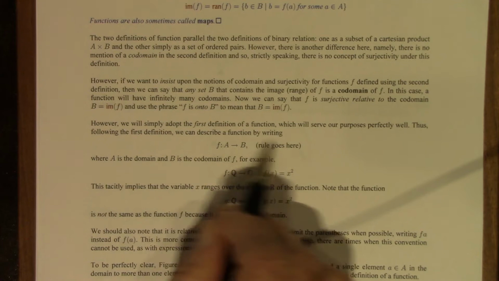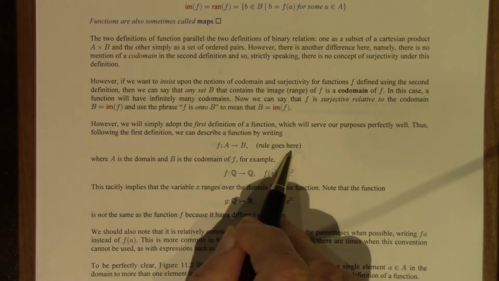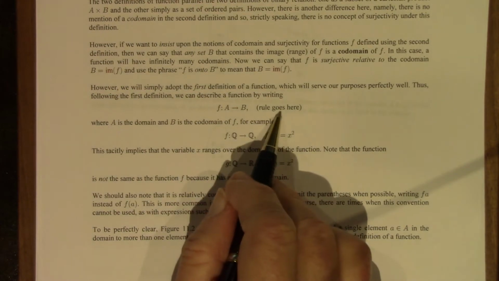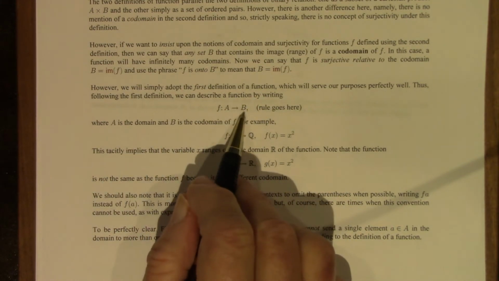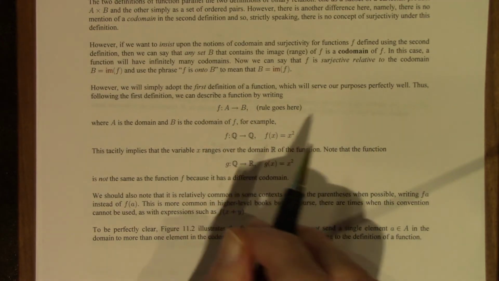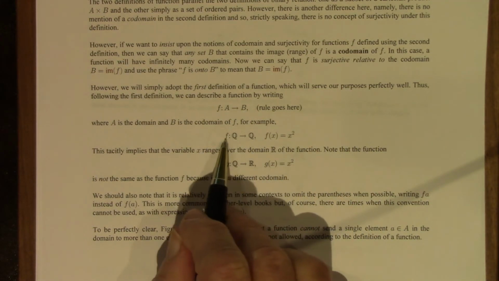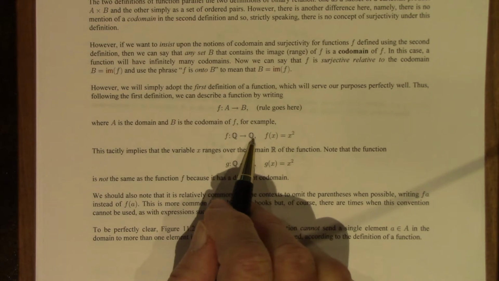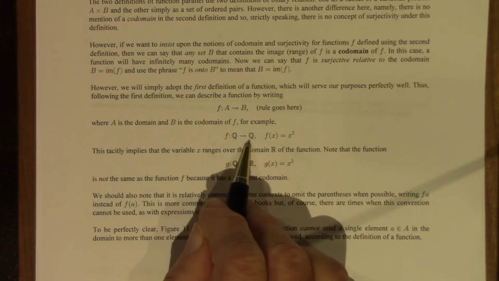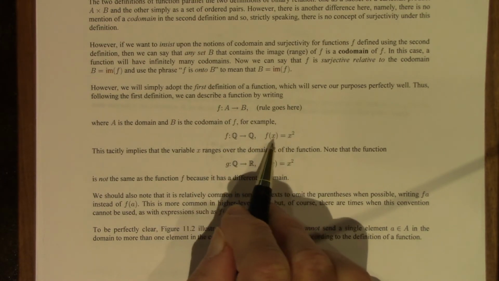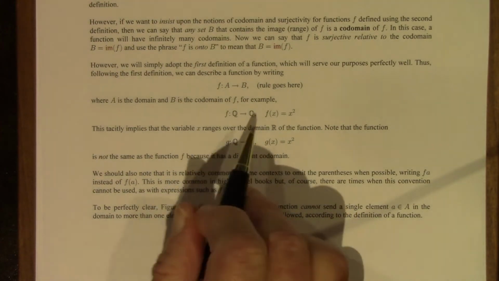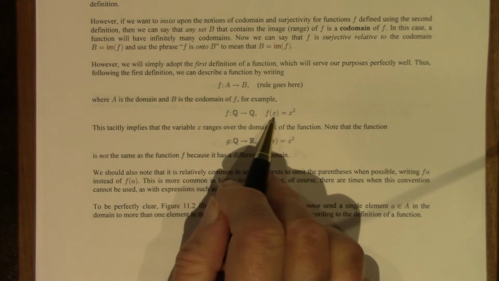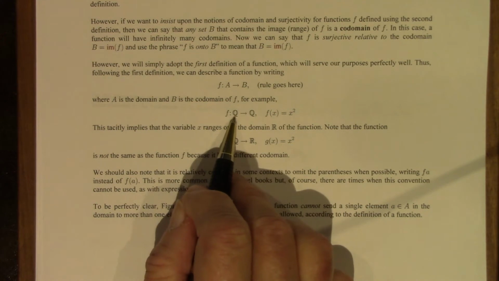So according then to our definition, we can write a function this way. The rule would be placed here, and A is the domain and B is the codomain of the function. So just as an example, this is a function on Q. Domain and codomain are both equal to Q, and this is the rule. Now, this also, by the way, tacitly implies that x, the variable here, varies over the domain Q.